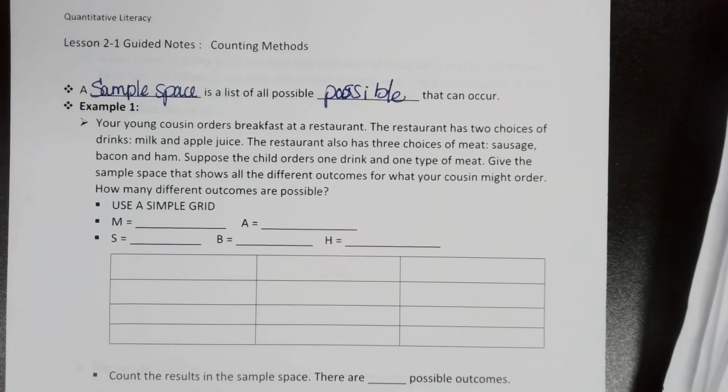Example 1. Your young cousin orders breakfast at a restaurant. The restaurant has two choices of milk and apple juice. The restaurant also has 3 choices of meat: sausage, bacon, and ham. Suppose the child orders 1 drink and 1 type of meat. Give the sample space that shows all the different outcomes for what your cousin might order.